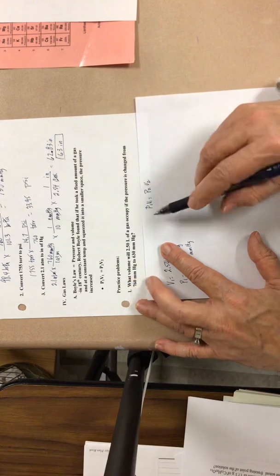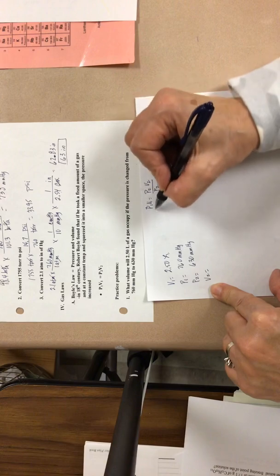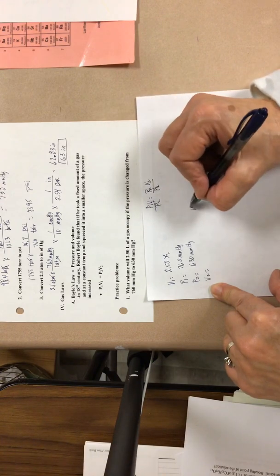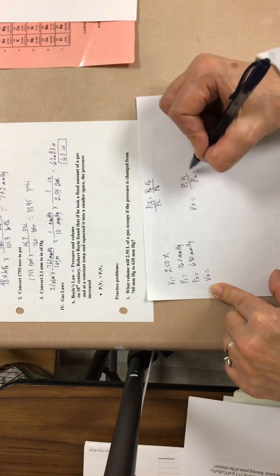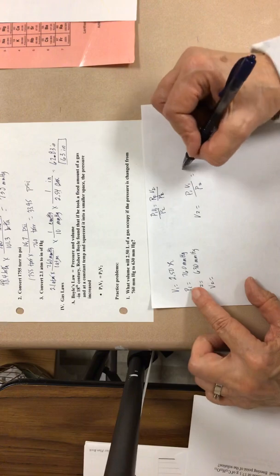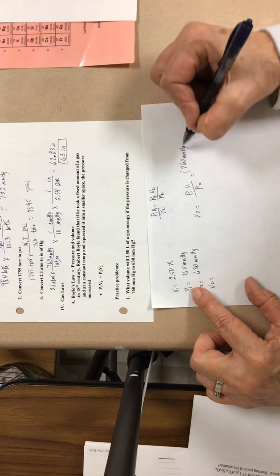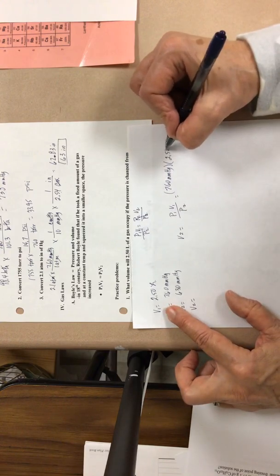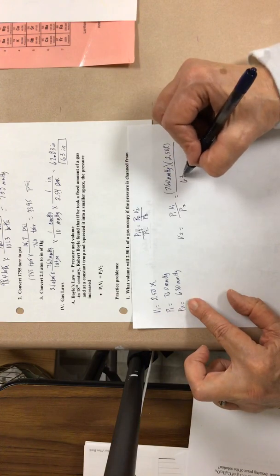So here's your formula, and we want to find volume 2. So you're going to divide both sides by pressure 2. Okay? So your formula will be V2 is equal to P1V1 over P2. Your pressure 1 is 760 millimeters of mercury. Make sure you show your work. Make sure all your numbers have units. Volume 1 will be 2.50 liters. We're going to divide it by our pressure 2, which was 630 millimeters.